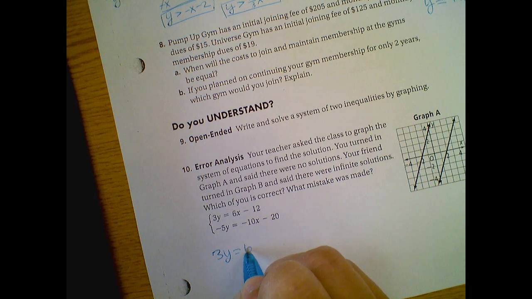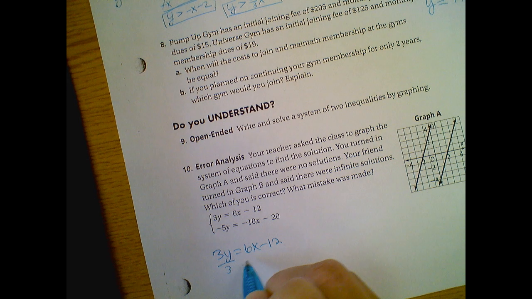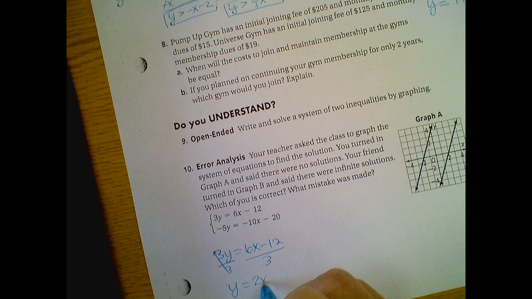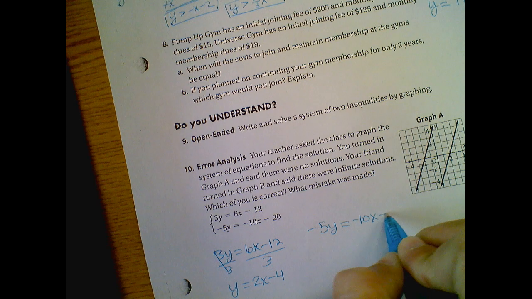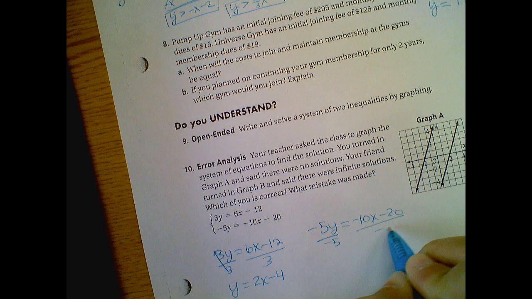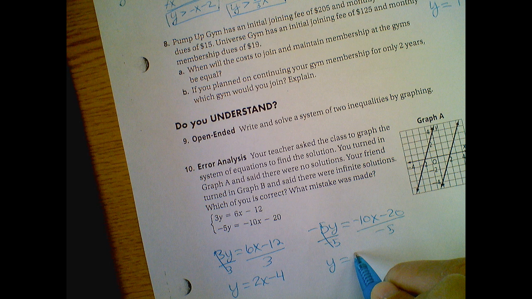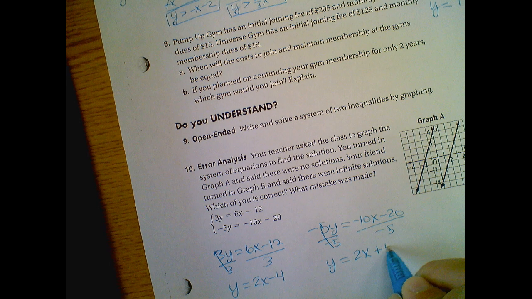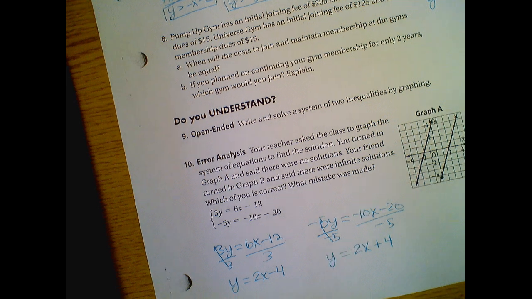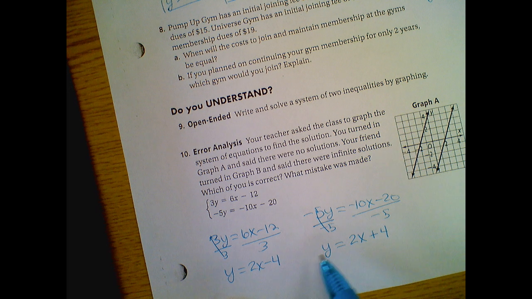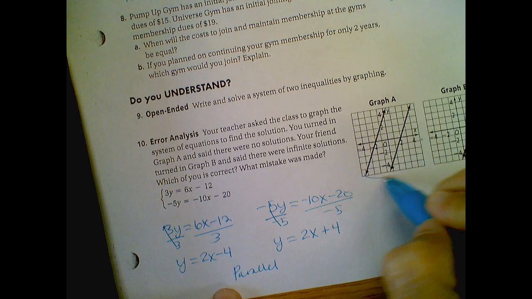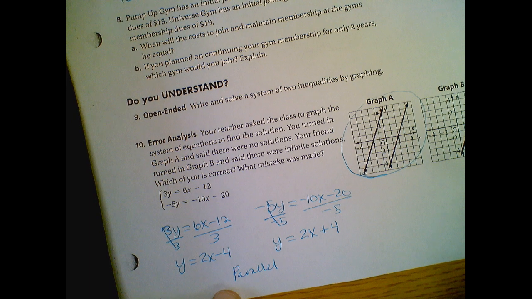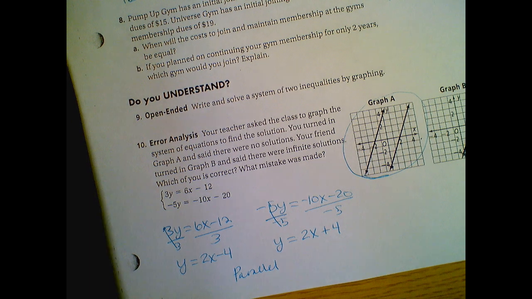So if we do that, we divide by our 3, we get y equals 2x minus 4. Then we do the same thing for the second equation. We divide by our negative 5. We get y equals positive 2x and then a positive 4. Okay, notice the slopes are the same and the y-intercepts are different, so then they're going to be parallel lines. So if we look, then graph A has to be the correct graph, that they should be parallel lines.